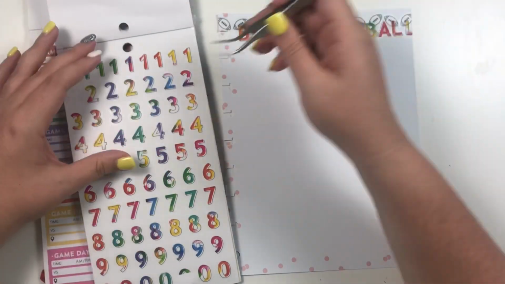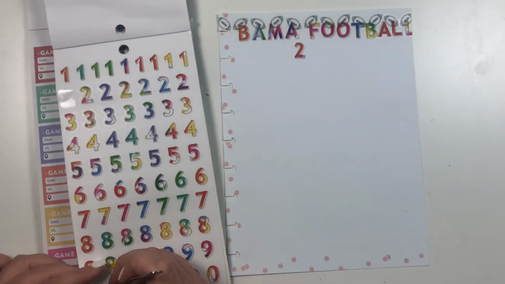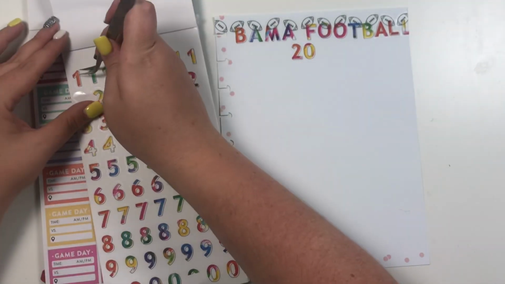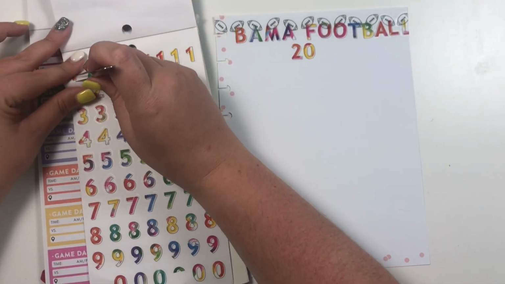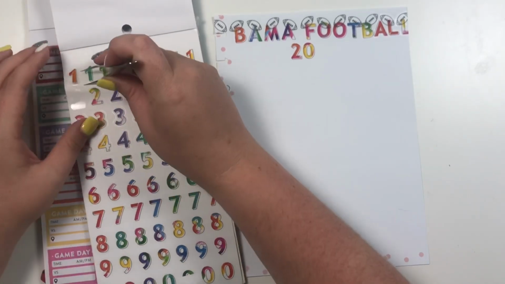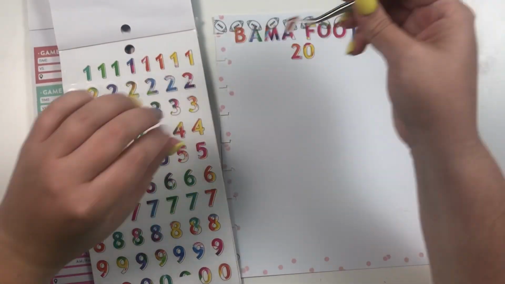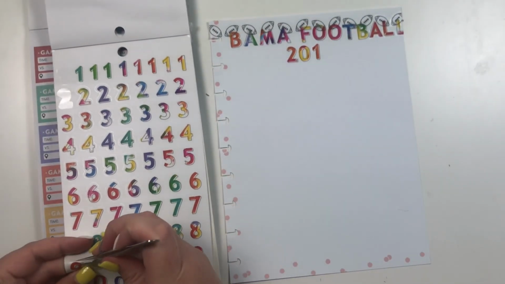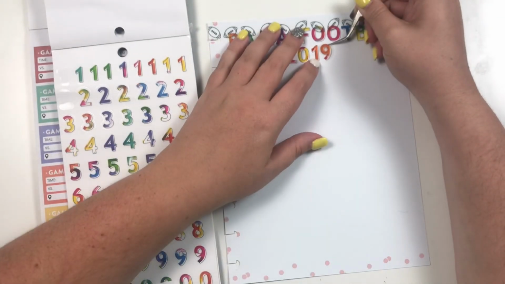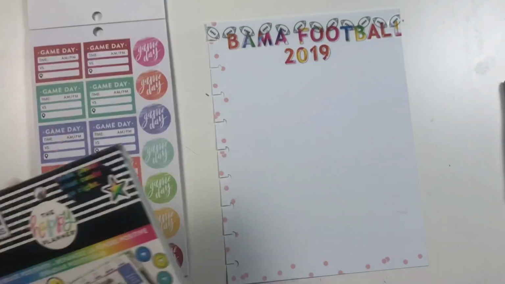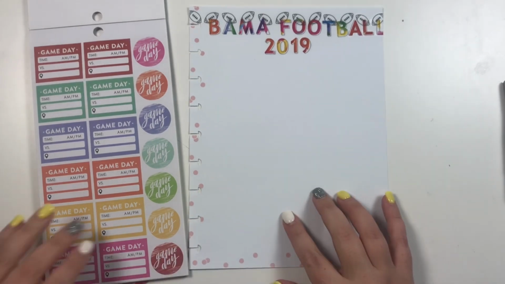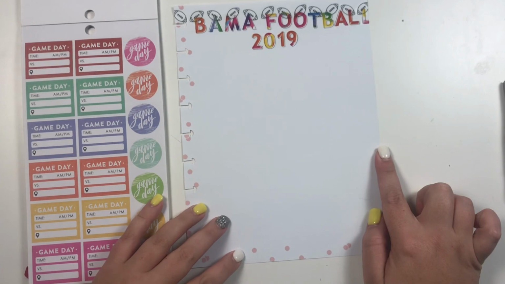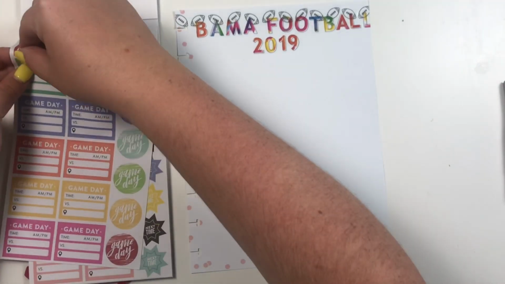Bama football 2019. All right, so next up I need to lay out the stickers for the games.